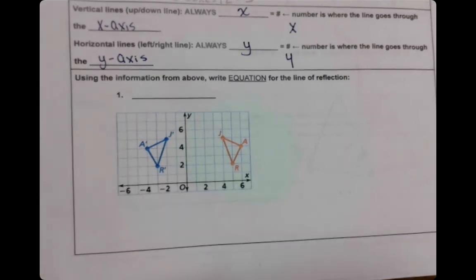So maybe for the first one, don't look up top. Try to redo it yourself. See how you're doing with it again. Just do a quick check. Pause the video and then come back.